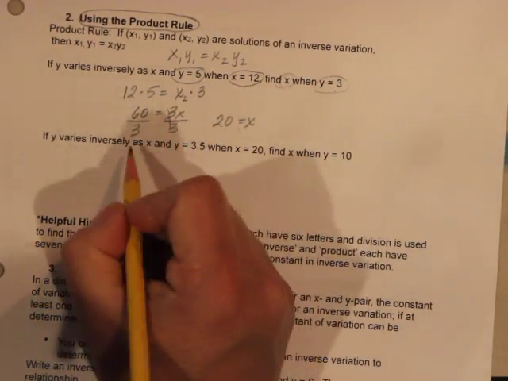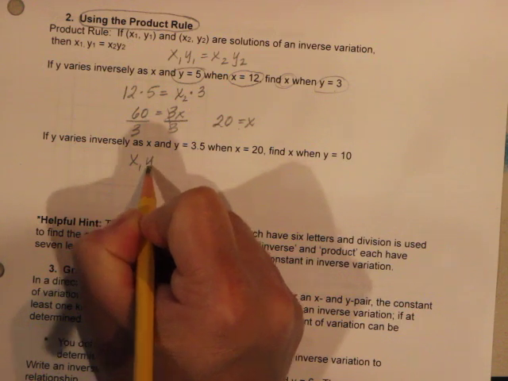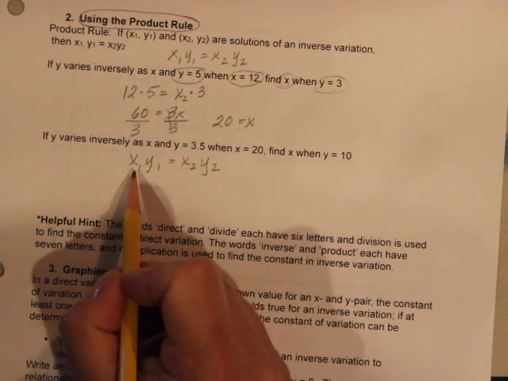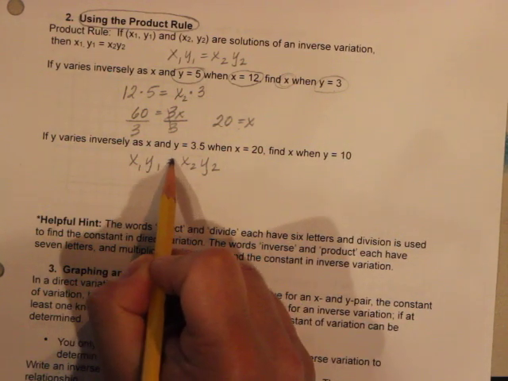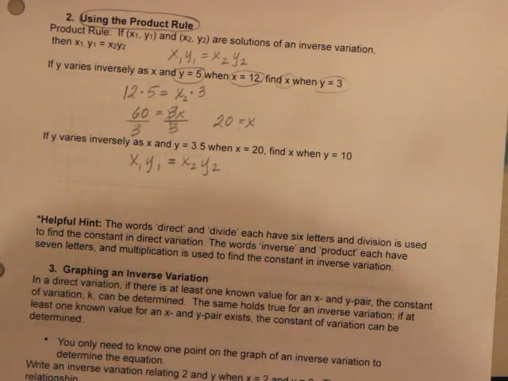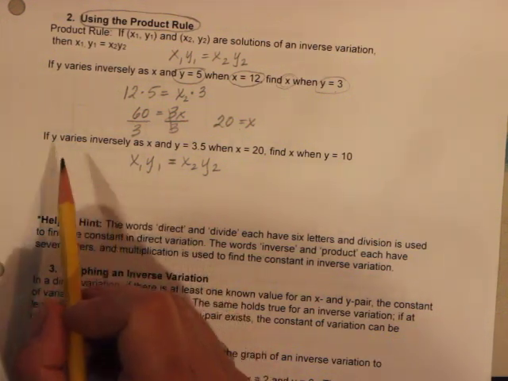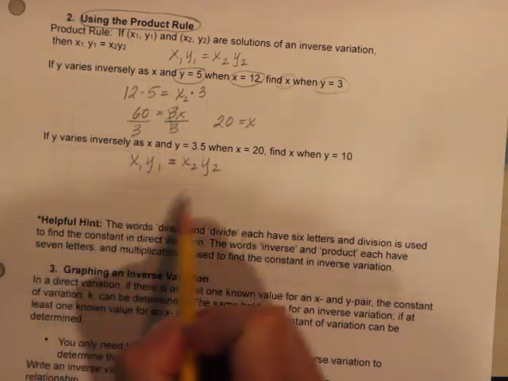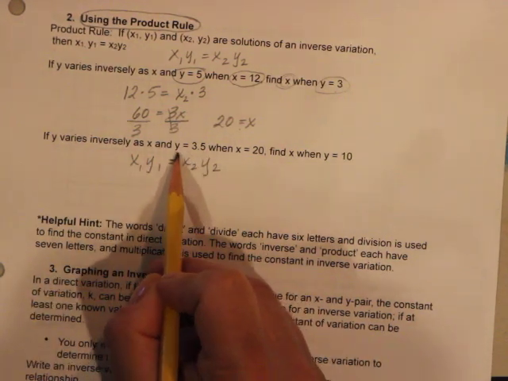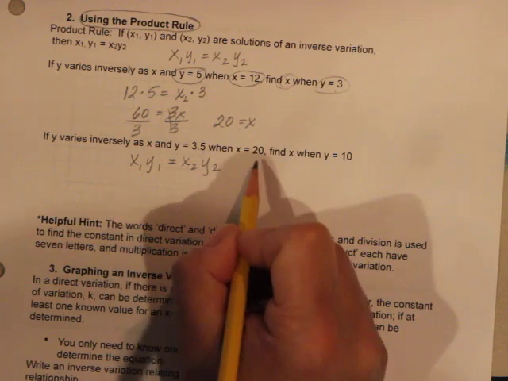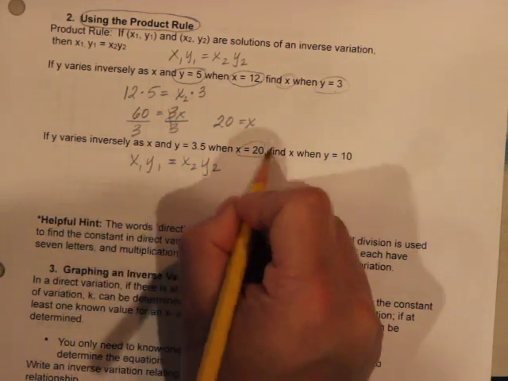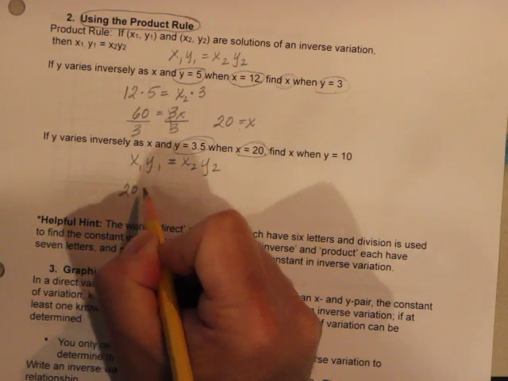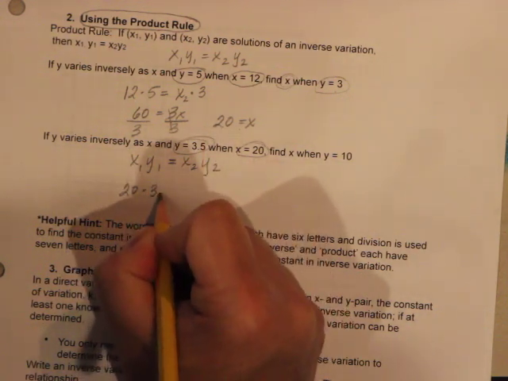So again, we remember here's our equation: x1, y1 equals x2, y2. The product of x1 and y1 has got to be equal to the product of x2 and y2. So let's figure out where x1 and y1 are. If y varies inversely as x, this only works, guys, in an inverse variation, and y equals 3.5 when x equals 20. There's the first one. So here's my x1, here's my y1. When x1 is 20, y1 is 3.5.